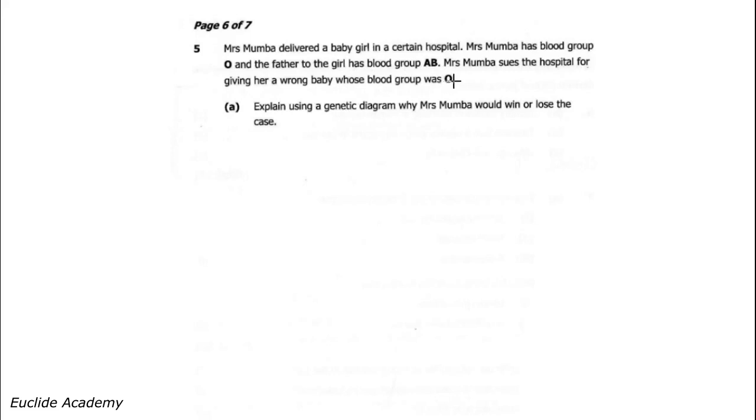Question 5. Mrs. Mumba delivered a baby girl in a certain hospital. Mrs. Mumba has blood group O, and the father of the girl has blood group AB. Mrs. Mumba sues the hospital for giving her a wrong baby whose blood group was O.